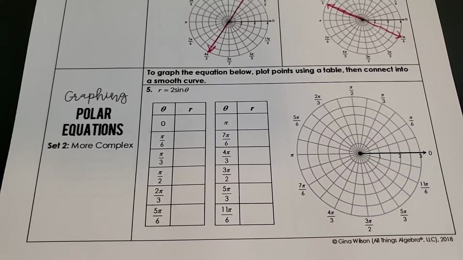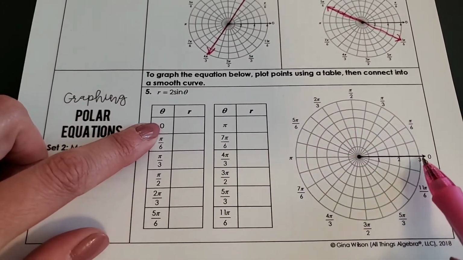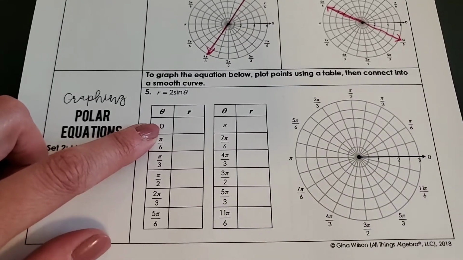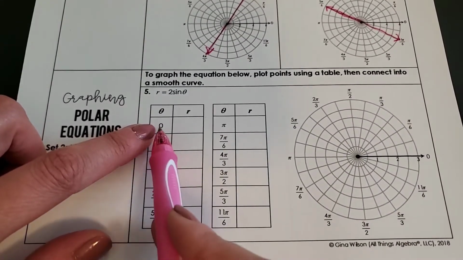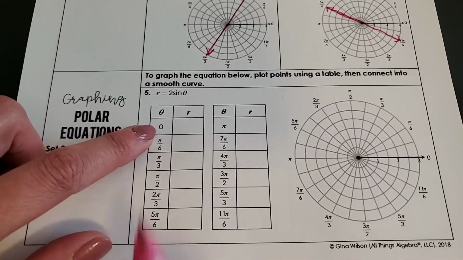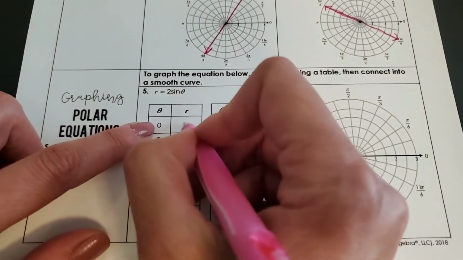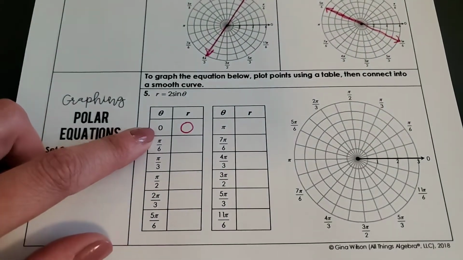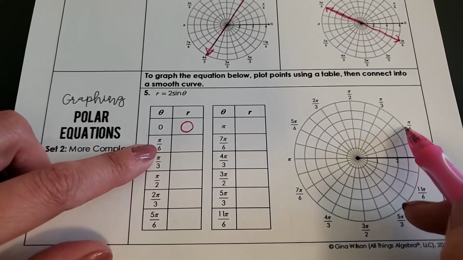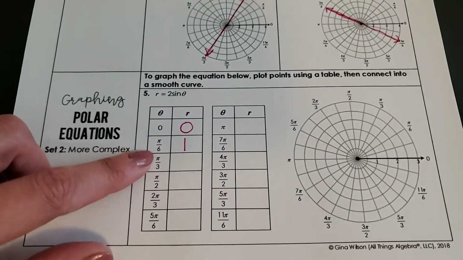What kind of graph would that form? So I'm going to think of this as my unit circle and sort of visualize my ordered pairs. You could grab your unit circle if you wanted to. We're just going to plug in different values of theta and see what comes out as r. So if theta is 0, sine of 0 is 0, 2 times 0 is 0. Moving to pi over 6, the sine of pi over 6 is 1/2. 1/2 times 2 is 1.